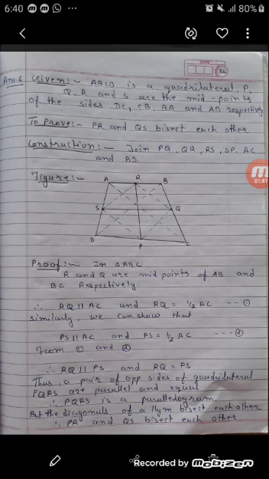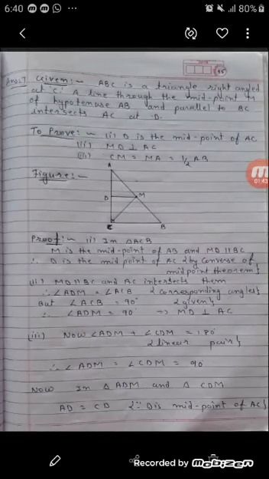Now question number 7. Read the question from the textbook. ABC is a triangle, right angled at C. A line through the midpoint M of hypotenuse AB and parallel to BC intersects AC at D. Now show that first, D is the midpoint of AC, second, MD is perpendicular to AC, and third, CM is equal to MA is equal to 1/2 AB.